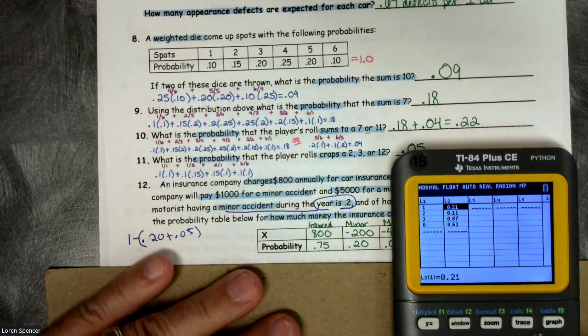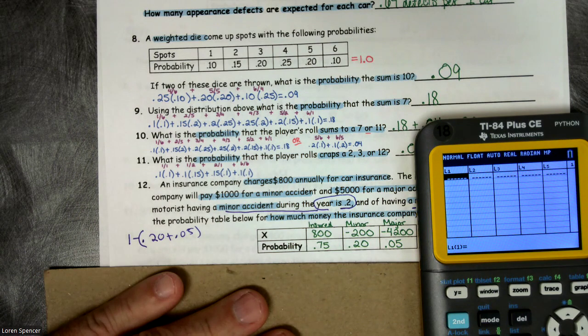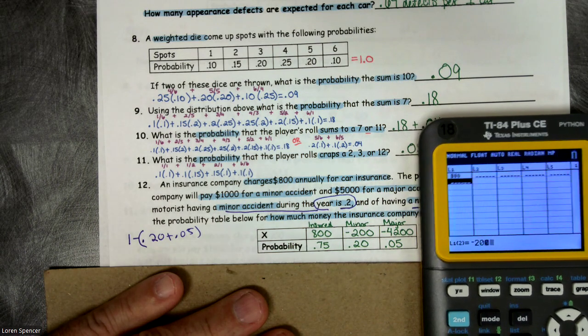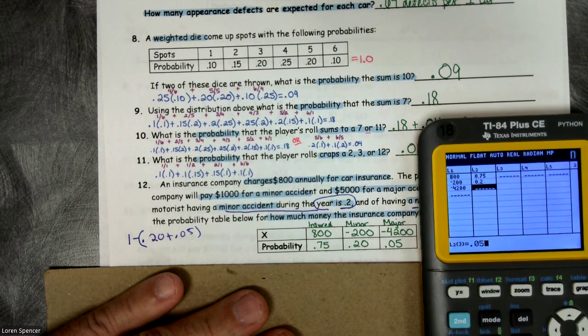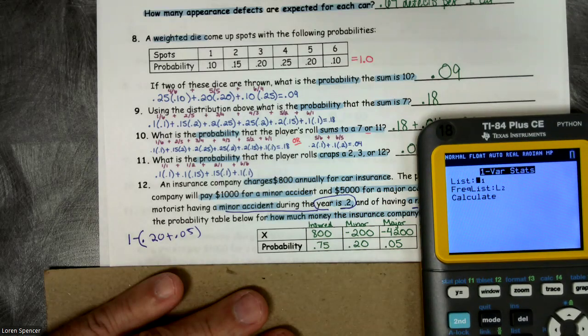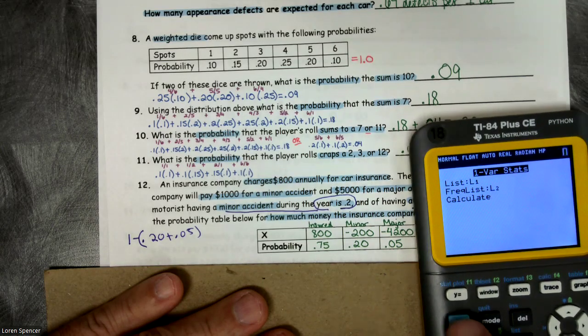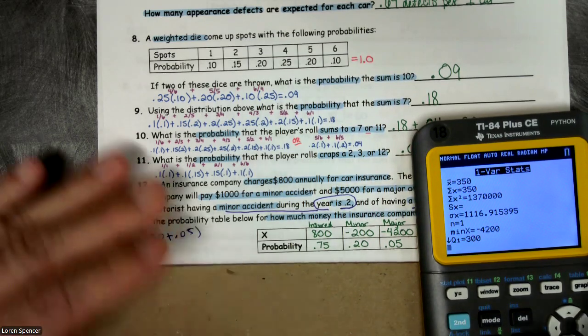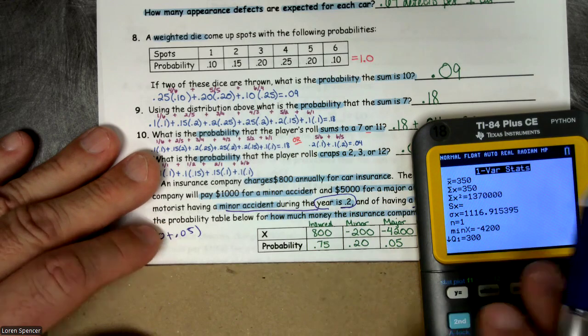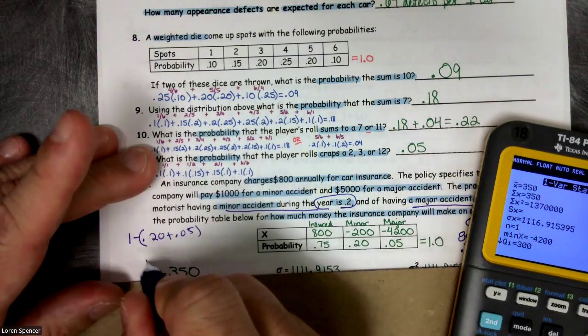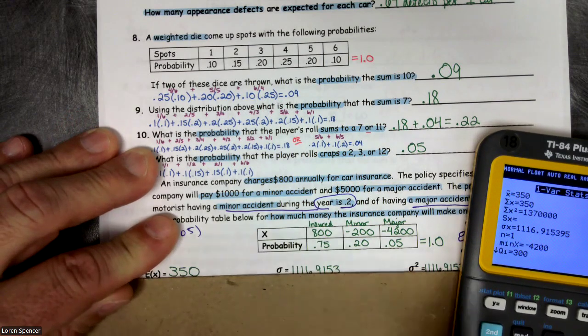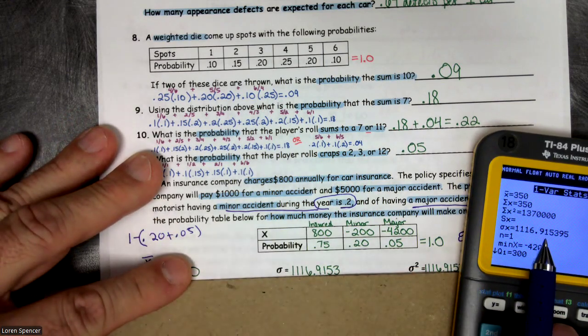Stat edit, and 800, negative 200, and negative 4,200. Probabilities 0.75, 0.2, 0.05. Stat calc, one variable statistics, blue 1 and blue 2. The expected value is $350. Please remember that's the X-bar or average. The standard deviation is 116.915.